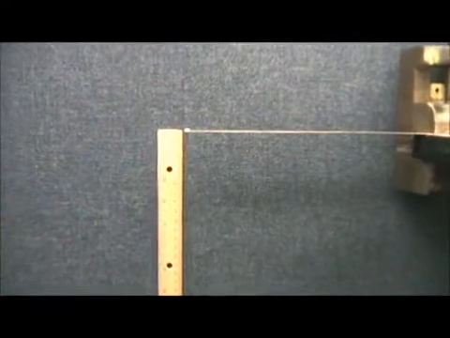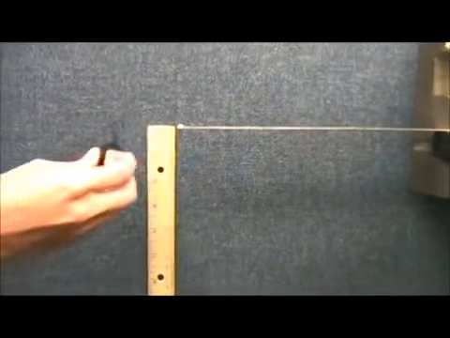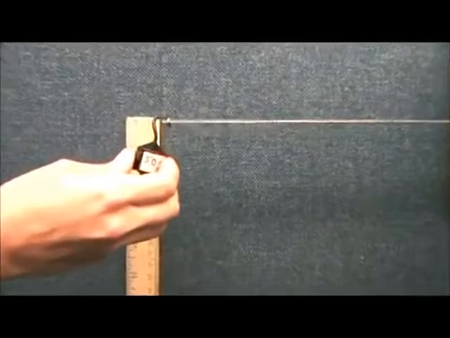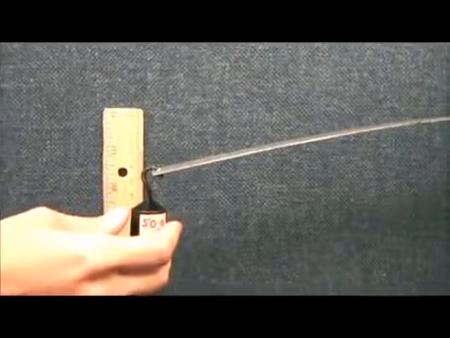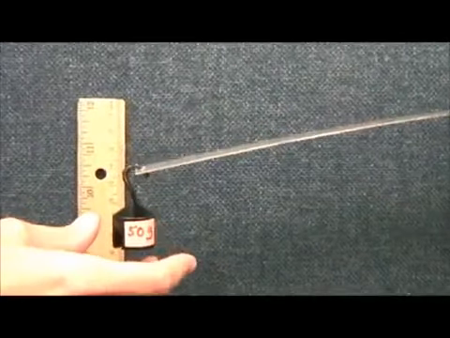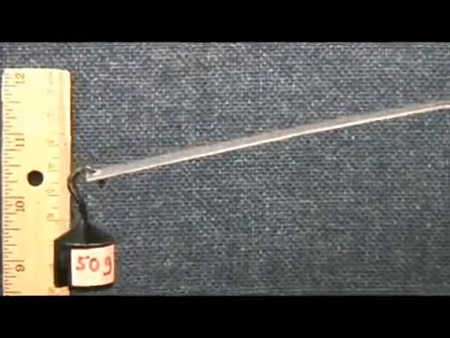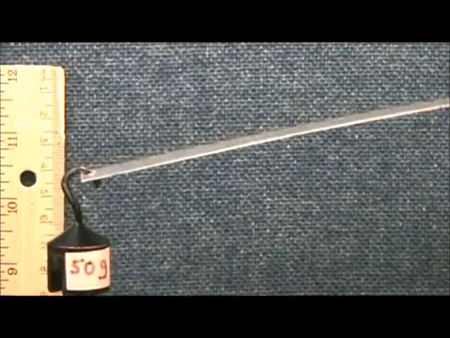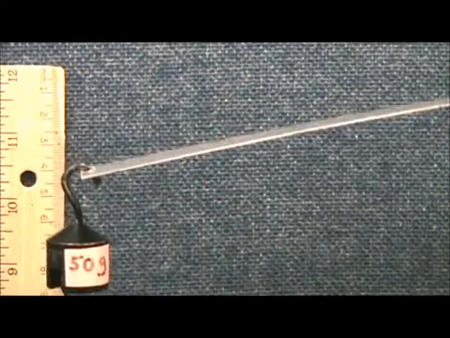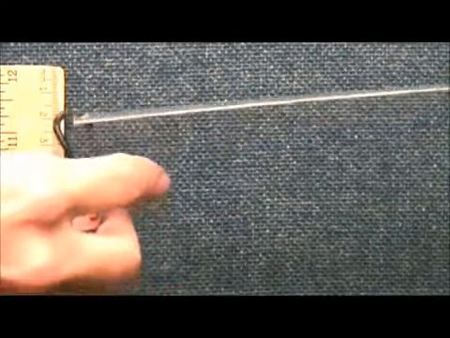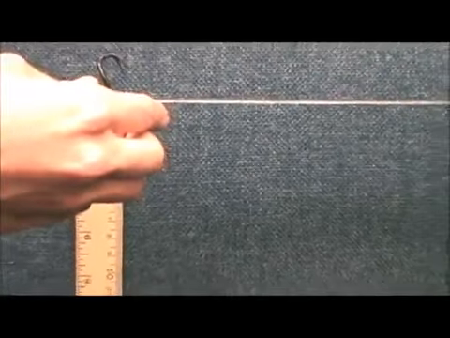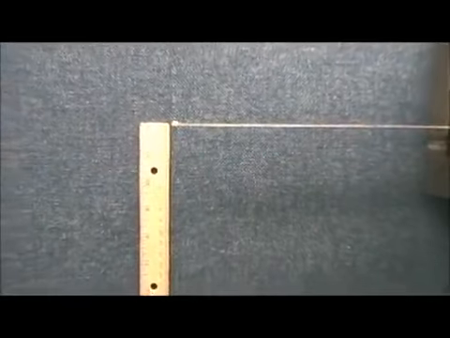I will go ahead and load it with 50 grams so we can see the deflection. We see that the beam displaces approximately the 35 millimeters that we predicted. When I remove the weight, the beam returns to its original position because we did not exceed its yield stress.